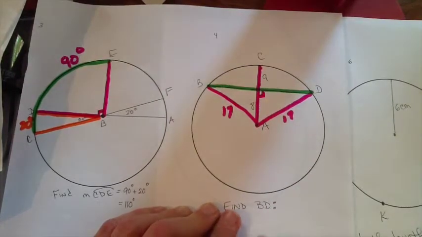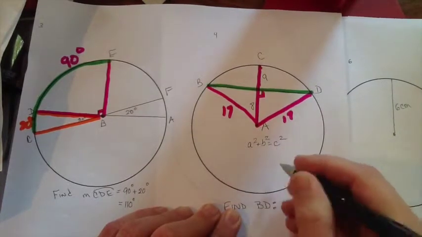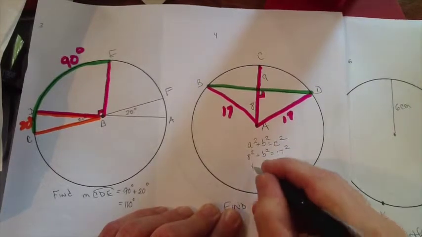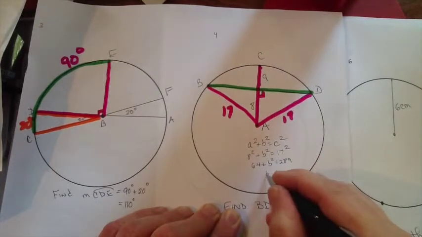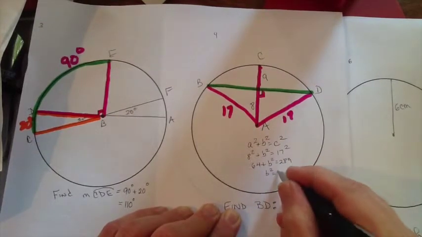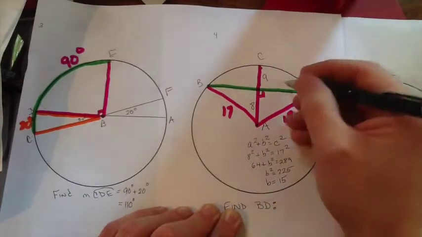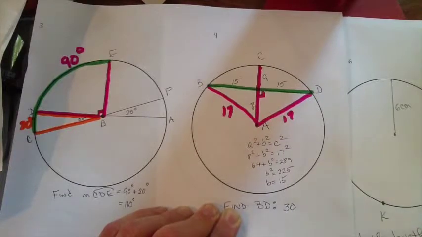angle. And that means we actually have two congruent right triangles where a squared plus b squared is equal to c squared, which is actually 8 squared plus b squared is equal to 17 squared. So 64 plus b squared is equal to 289. B squared is equal to 225. B is equal to 15. So this is 15, this is 15 over here, and that makes this 30.